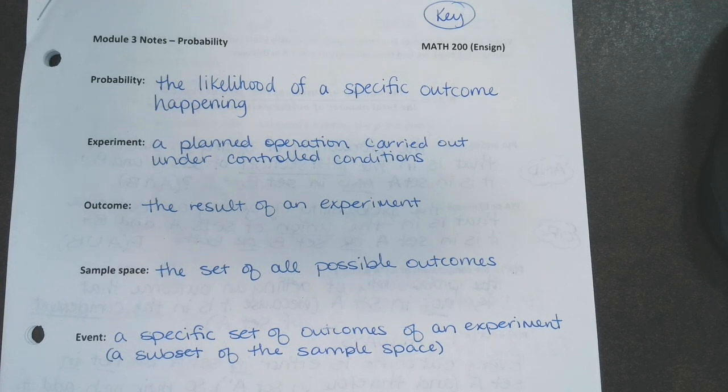So at the beginning here we have some of the vocabulary words. This whole module is about probability, which is the likelihood of a specific outcome happening. An experiment is a planned operation that is carried out under controlled conditions. So in an experiment, we're purposely doing something. We're not just observing, but we're purposely rolling a die or looking at whatever information it is. And then that experiment will have an outcome or a result of that experiment.